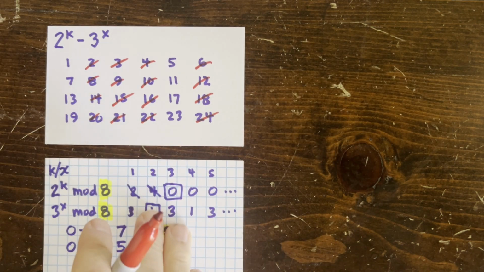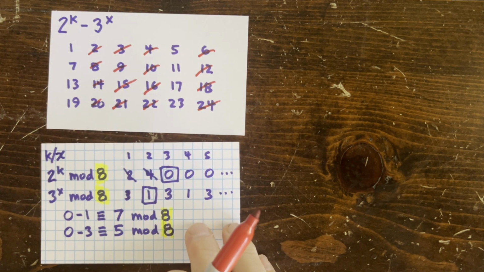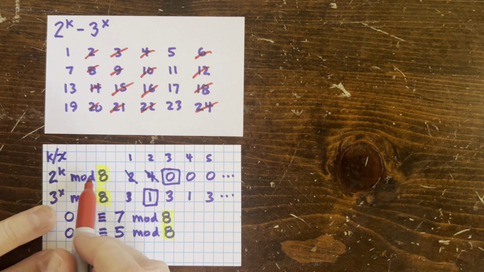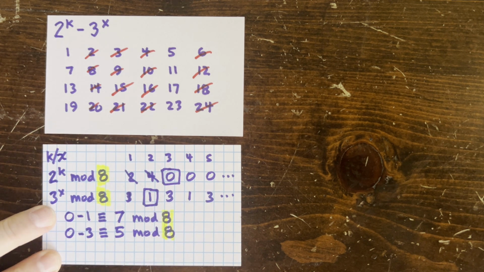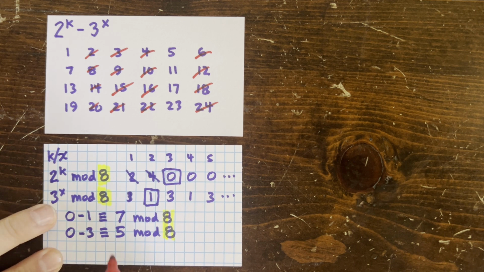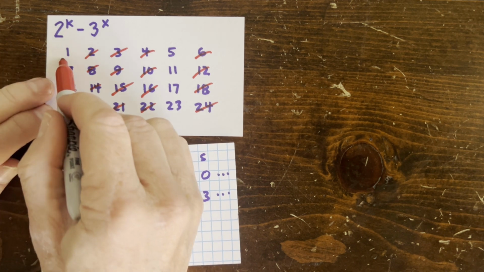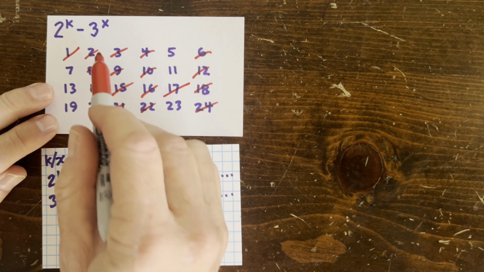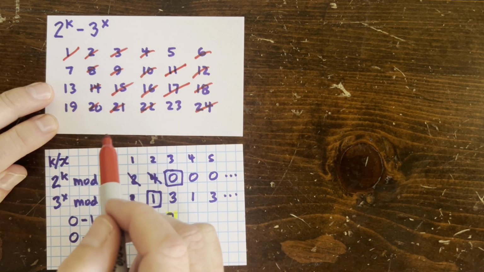What else? Well, also numbers 1 mod 8, numbers like 1, 9, 17, 25. The reason is that 2 to the k is 0 mod 8, while 3 to the x is either 1 or 3 mod 8. So that means we've got either 0 minus 1, which is 7 mod 8, or 0 minus 3, which is 5 mod 8. And so it can't be 1 mod 8, so let's cross off all those. And it can't be 3 mod 8, so let's cross off all those.